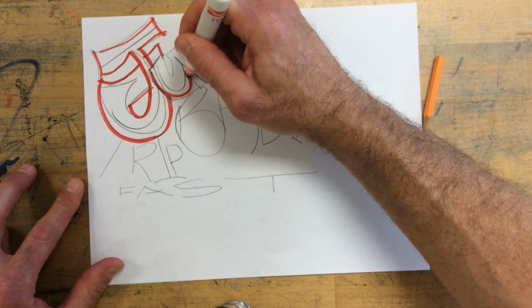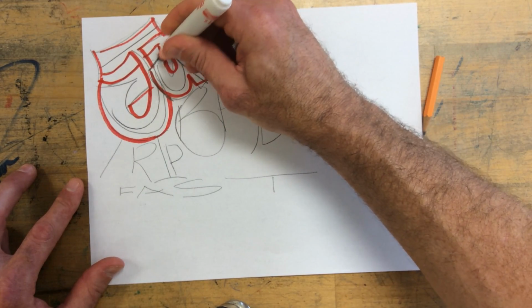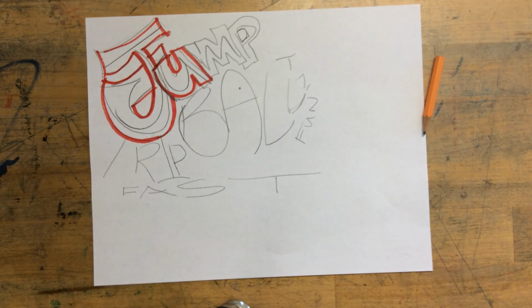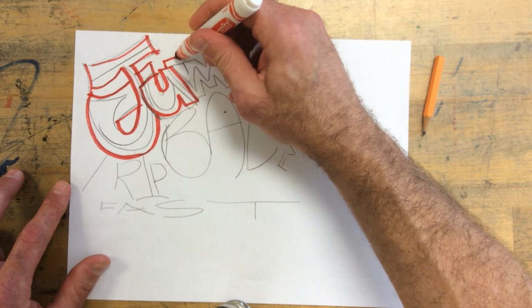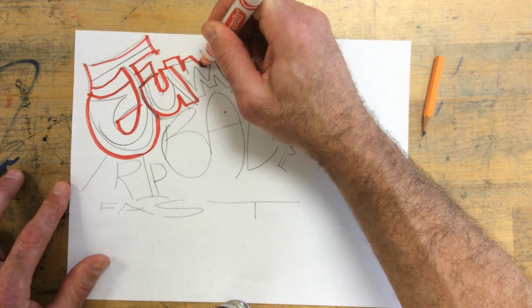You can see that that letter is a little bit more interesting because of what I've done to it. This looks a little bit more interesting because it's overlapping. So what you want to do when you go to your design level is really start trying to figure out how can you make these more interesting. Okay?